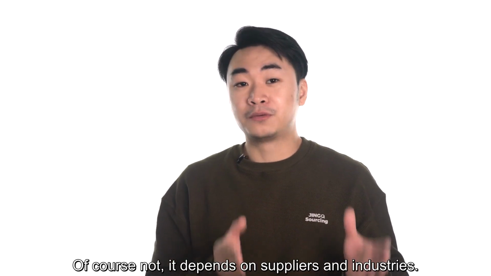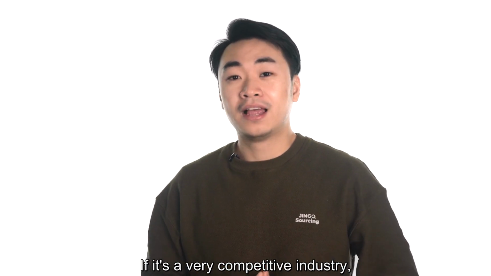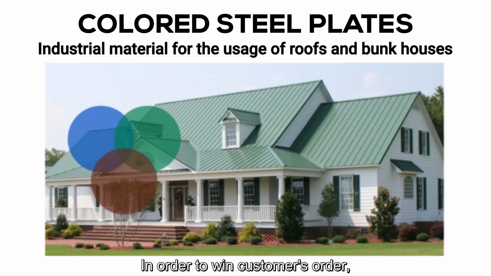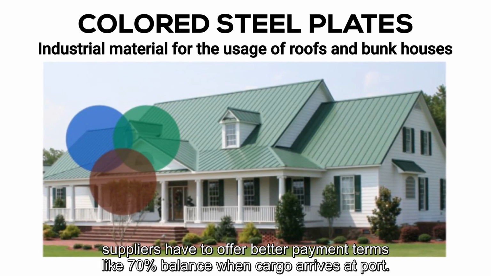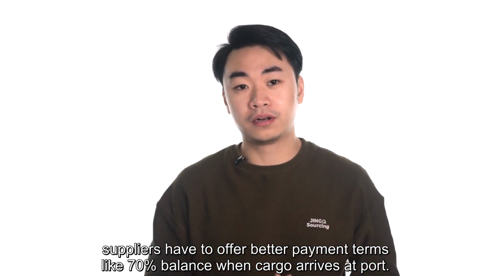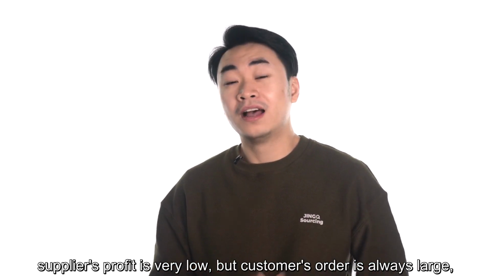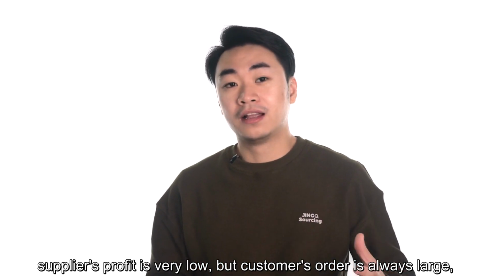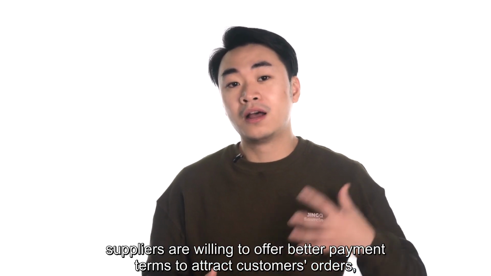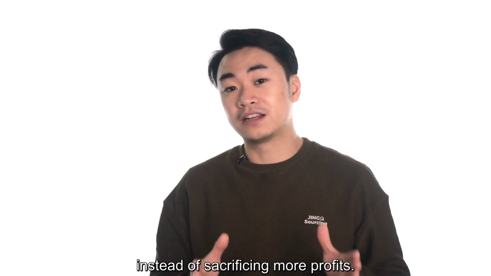So do all Chinese suppliers accept late payment terms like what I have mentioned above? Of course not. It really depends on suppliers and also the industries. If it's a very competitive industry like colored steel plates, most suppliers' profit is only about 5%. In order to win customers' orders, suppliers have to offer better payment terms like 70% balance when the cargo arrives at port. If supplier's profit is always very low, but customers' order is always large, like at least tens of thousands US dollars each time, then suppliers are willing to offer better payment terms to attract customers' orders instead of sacrificing more profits.